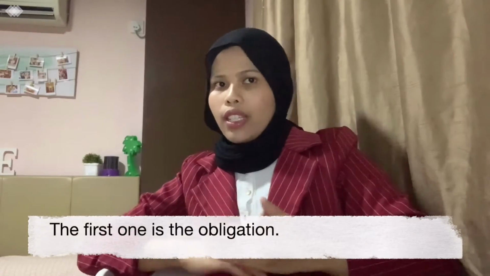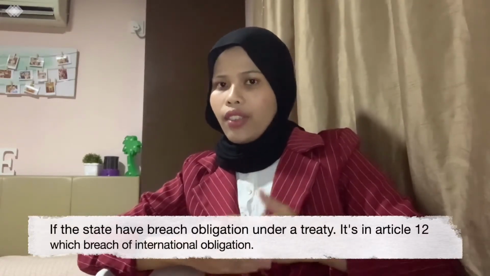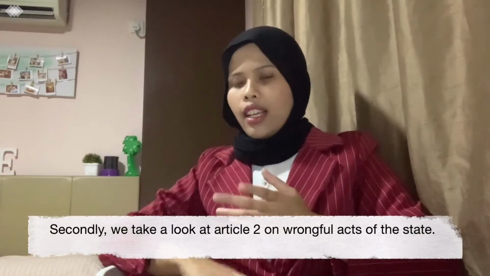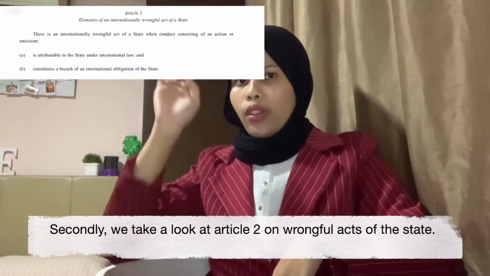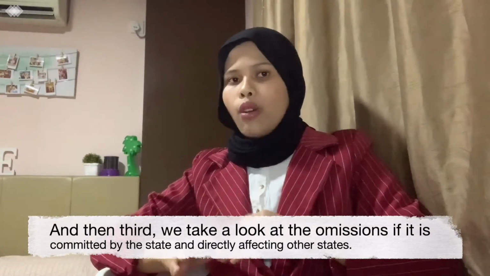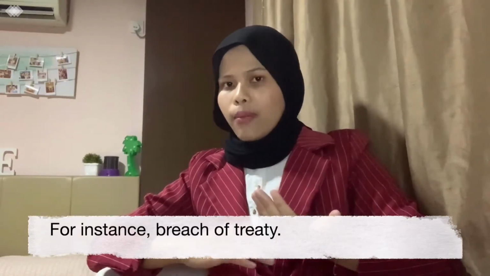In order to understand state responsibility, there are a few elements that we need to take a look at. The first one is the obligations. If the state has breached obligations under a treaty, it is in Article 12, which is breach of international obligations. Then secondly, we take a look at Article 2 on the wrongful act of the state. And then third, we take a look at the omissions, if it is directly committed by the state and directly affecting another state. For instance, breach of treaty.